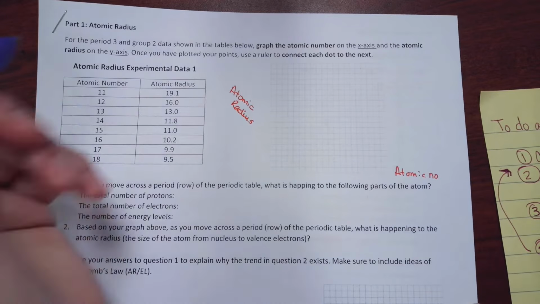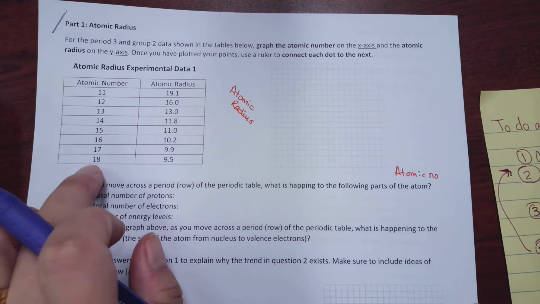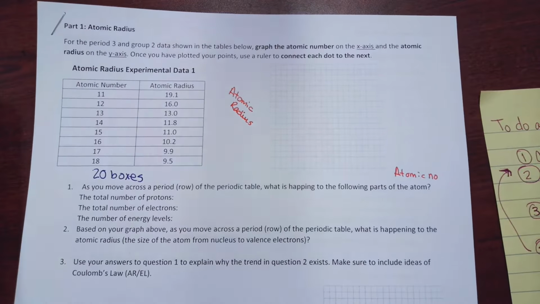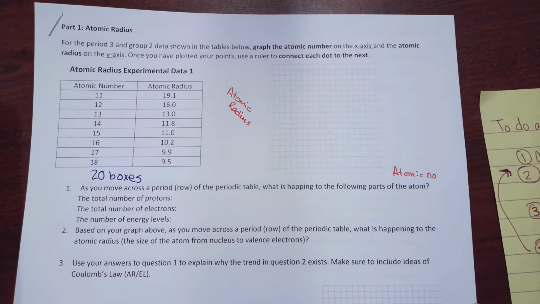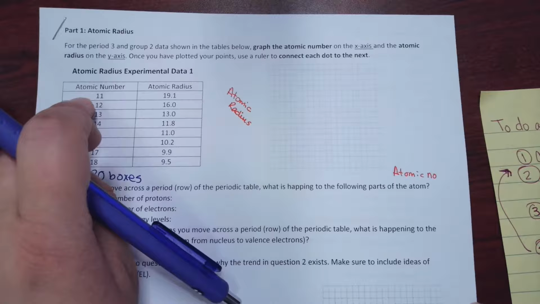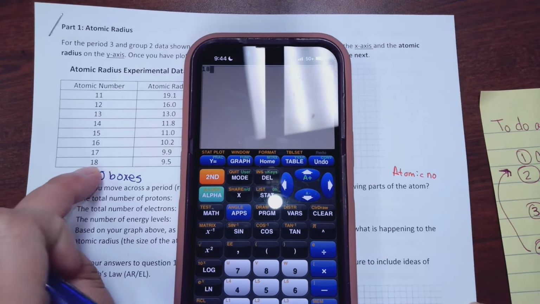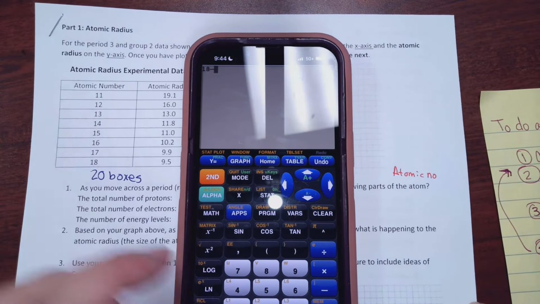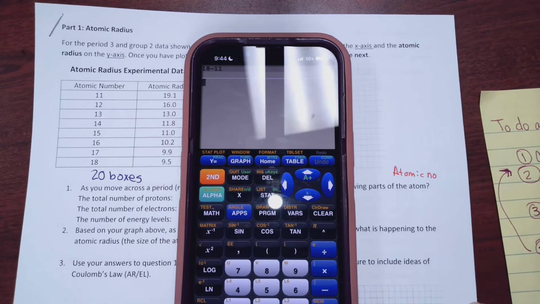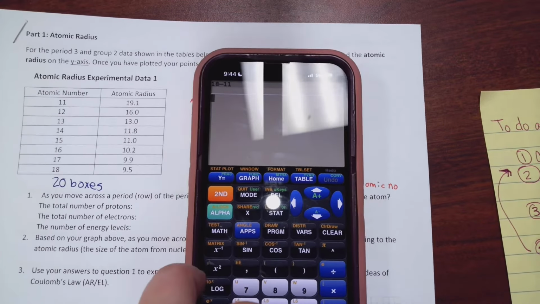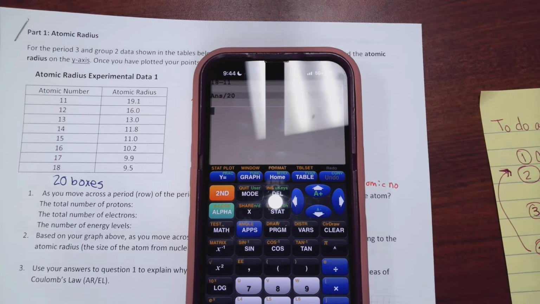All right, so let's start with atomic number. This is pretty straightforward. We know that there are 20 boxes on the graph, and I will tell you that's consistent all the way through this worksheet, so you don't actually have to count the 20 boxes. There's 20 boxes every time. All right, so we're going to take our biggest number minus our smallest number and then divide that by 20. So I'm going to do 18, because that's my biggest atomic number, minus 11. That gets me 7. Sorry, I know there's a glare. That's terrible. Then I'm going to divide that by 20, and that gets me 0.35.